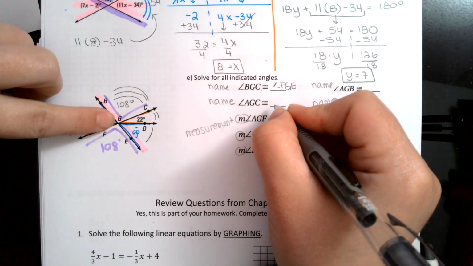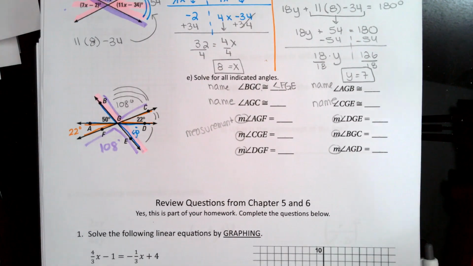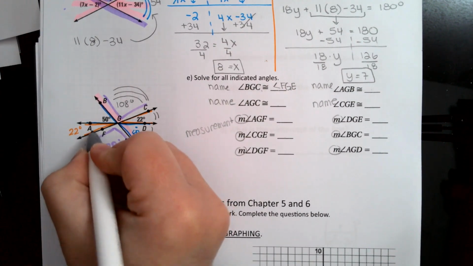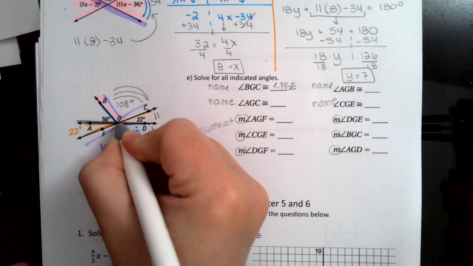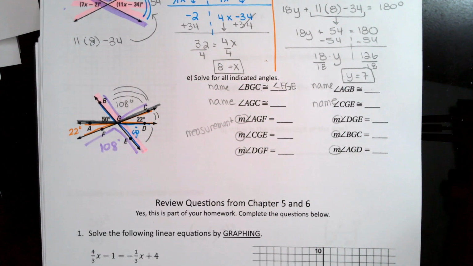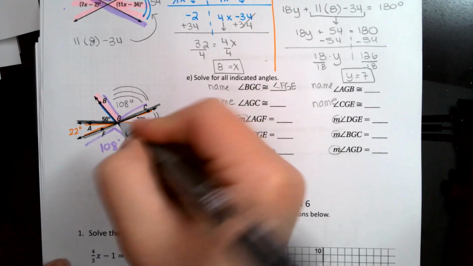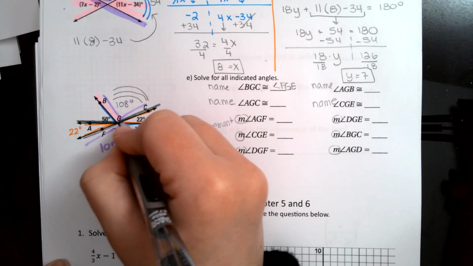Next, AGC. Let's find AGC. Where's A? A is here. AGC. Okay. Here in gray, AGC. And that's going to be congruent to FGD.